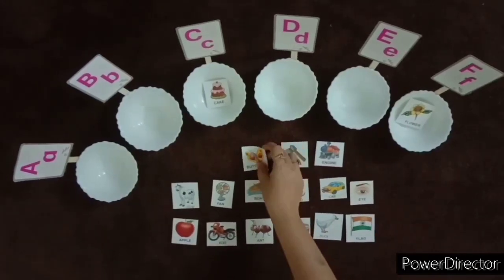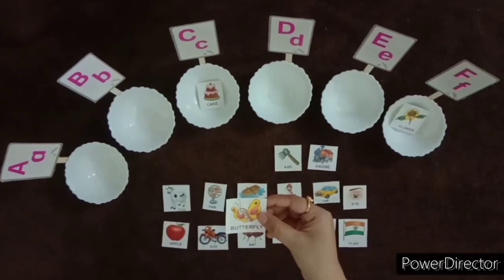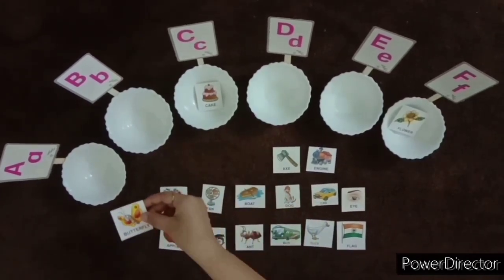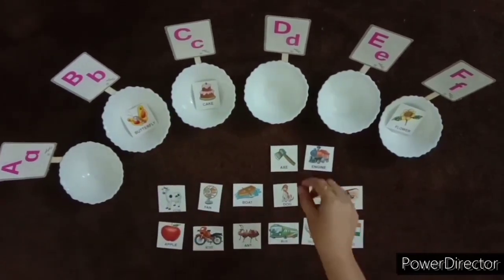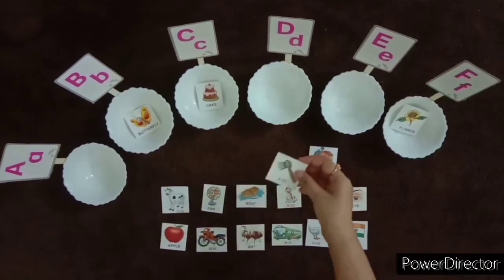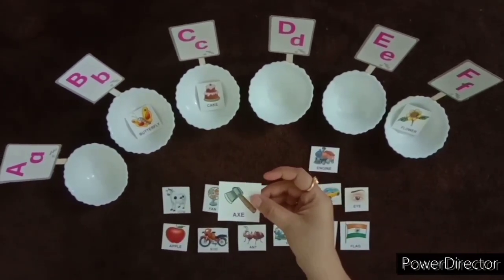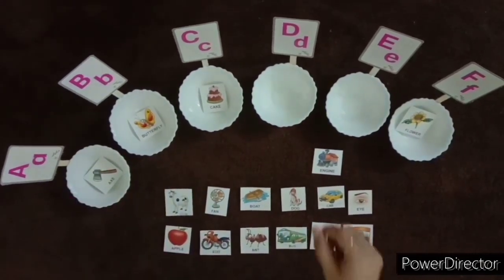Now let's see the next picture. What is this? Butterfly. B for butterfly. So where is the bowl of alphabet B? Here. Yes, so we will put it in that bowl. Now next picture is of an X. A for X. So we will put it here.